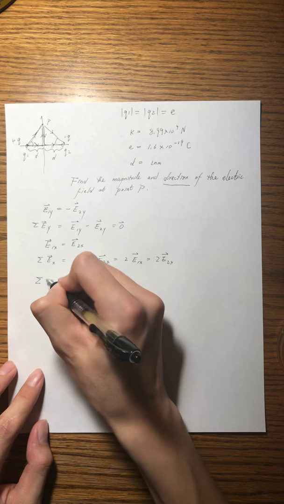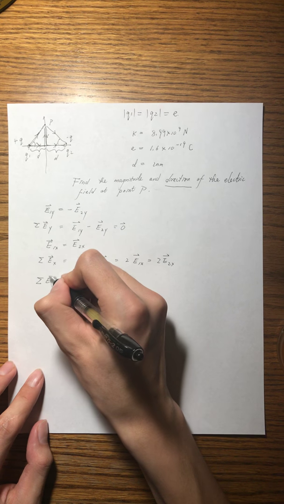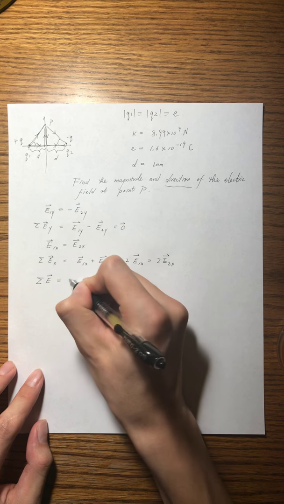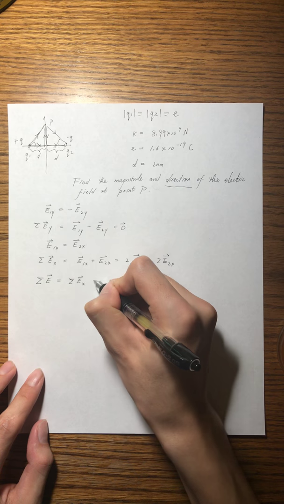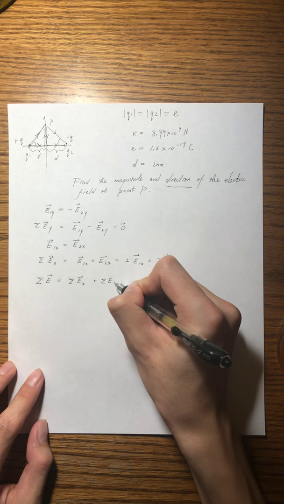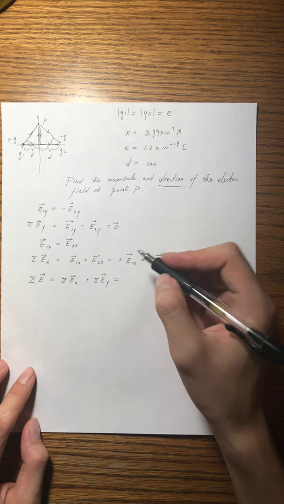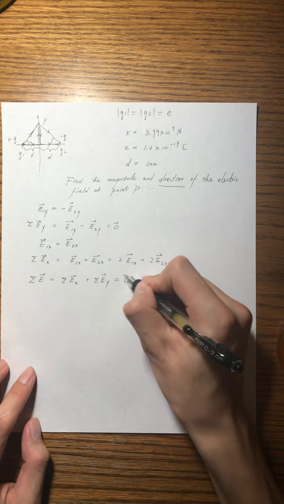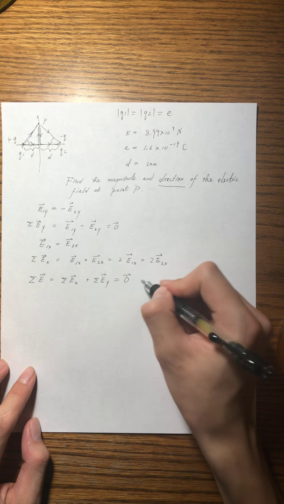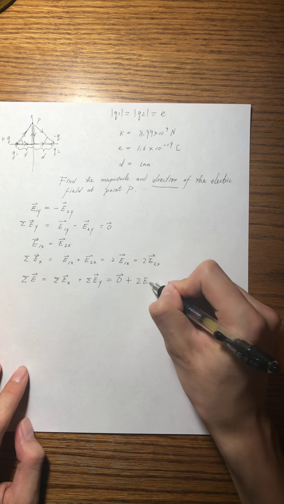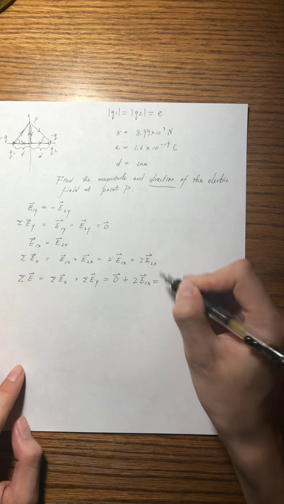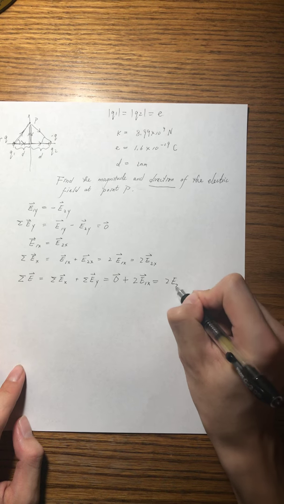So to find the magnitude of the total electric field on point P, we need to add both the directions of x and y, which we know for the y component it is 0, and the x component is 2E1x, or equivalently 2E2x.